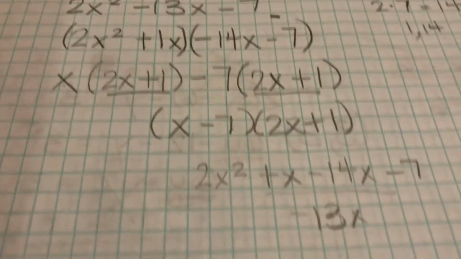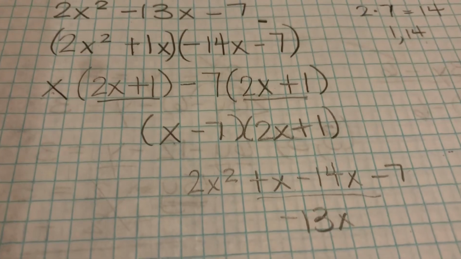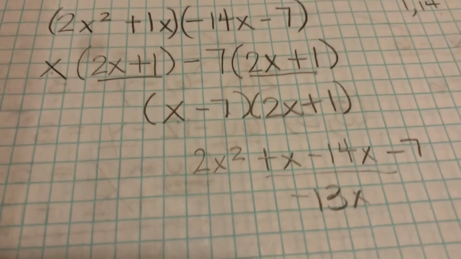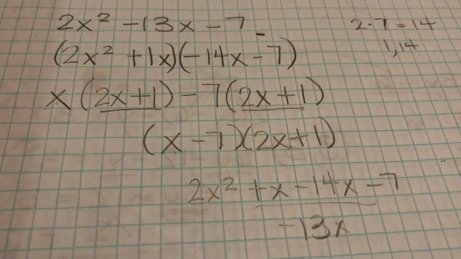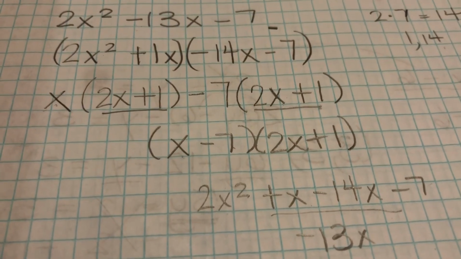That's today's lesson. I hope that y'all had a great day, and I will see y'all back tomorrow to do some more of this. We still have a couple of other things to work through with this ax squared plus bx plus c.